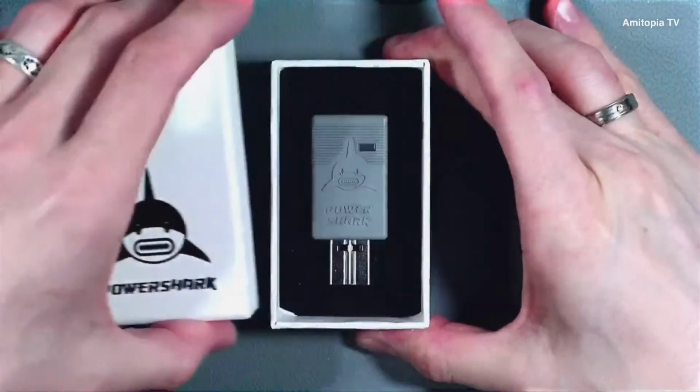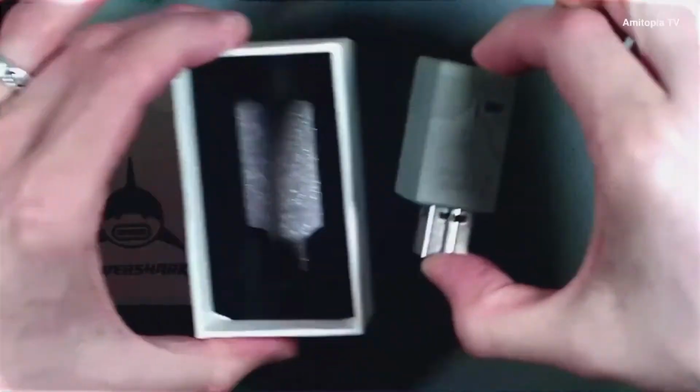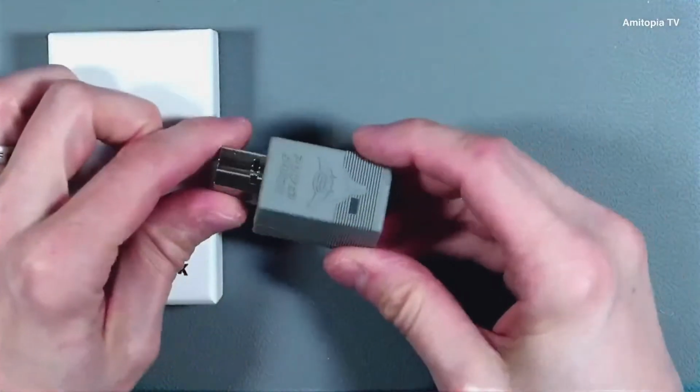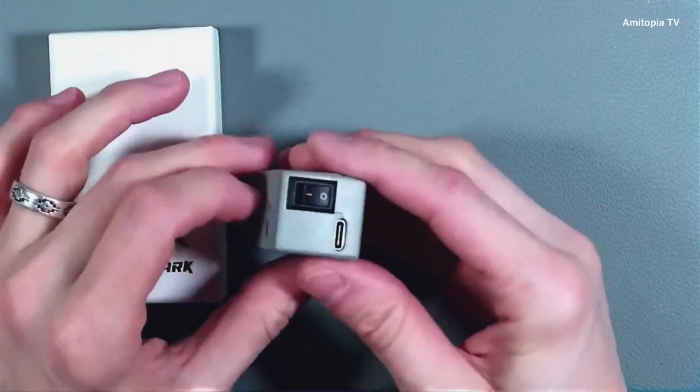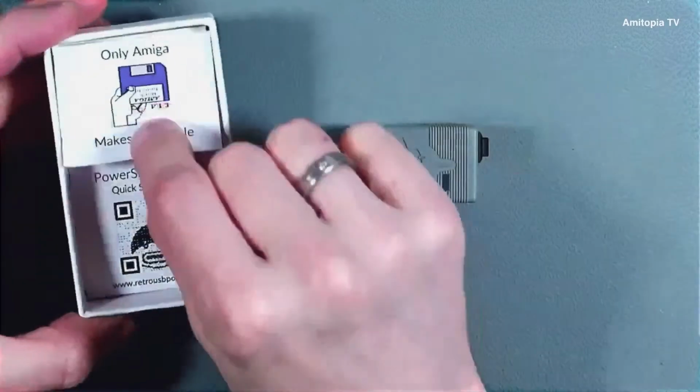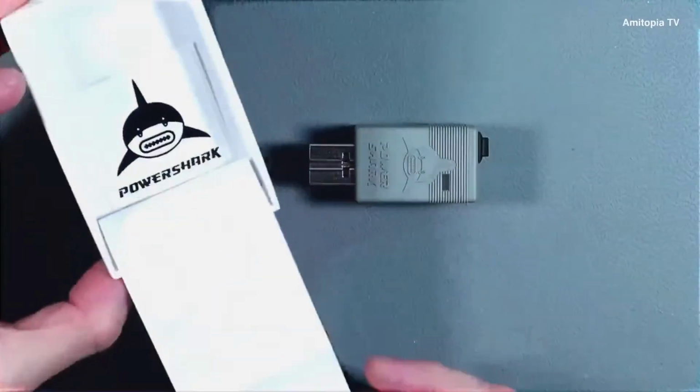With that out of the way, let's start by taking a look at what you get. It comes in this nice little box, and upon opening it you can see the device. It really is small. You can see on the back it has a connector for USB-C and a dedicated power switch. Inside the lid we can find some instructions and a sticker.